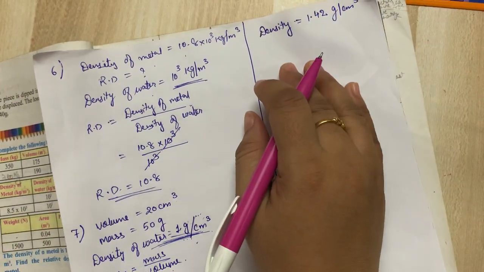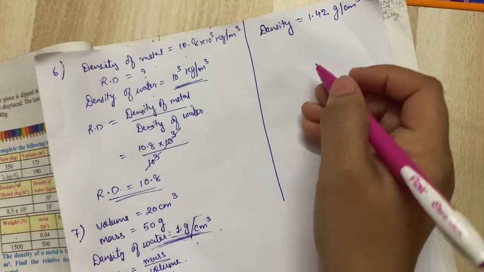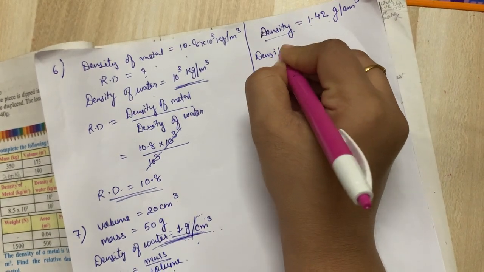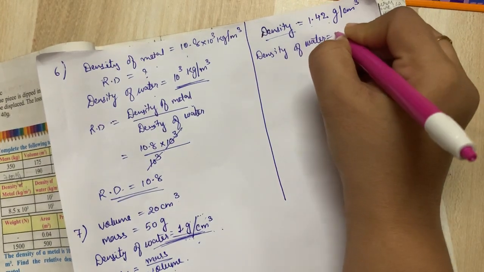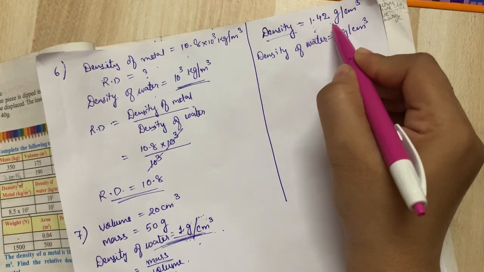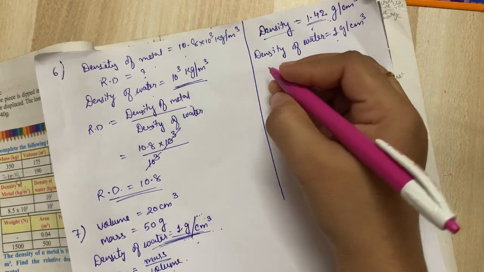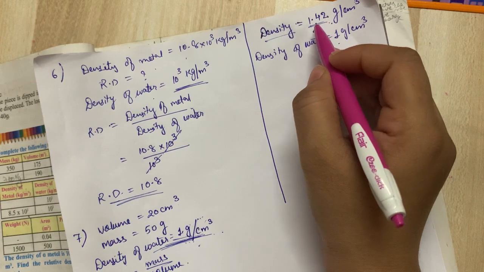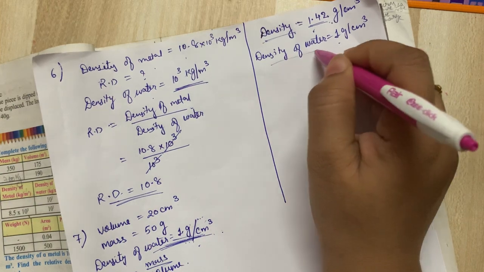Fine. Now what is asked in the question? Will the box float on water or sink in water? How will you come to know? The density of the substance is 1.42. I told you if it is not given, then the density of water will be 1 gram per centimeter cube. Now tell me whether this 1.42 is bigger or 1 gram is bigger. Obviously 1.42 is the bigger one. So whether the object will sink or float, obviously it will sink. Why? Because the density of the box is more than the density of water.